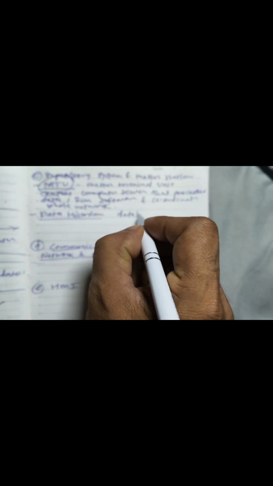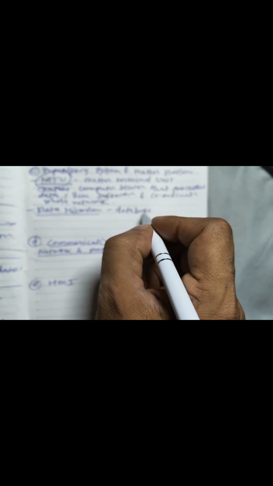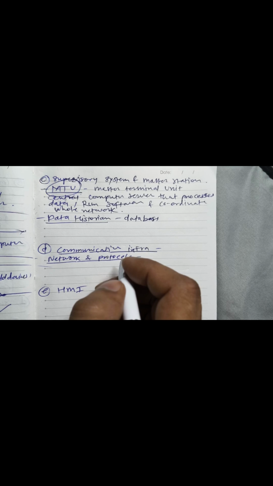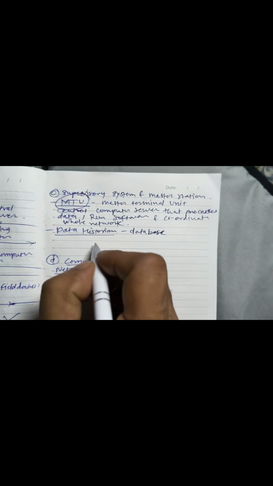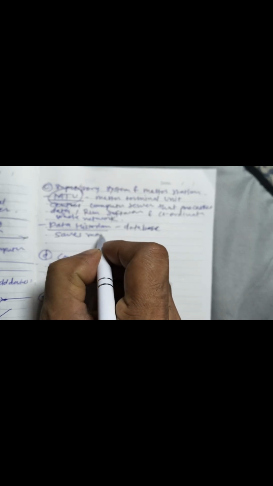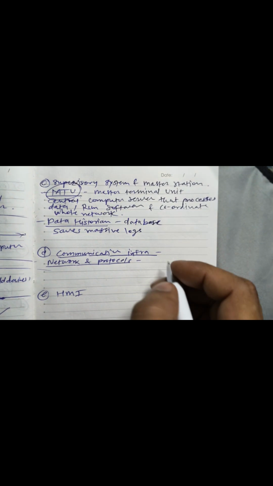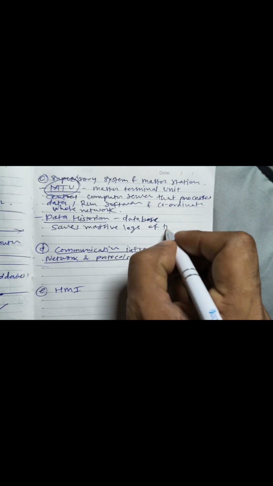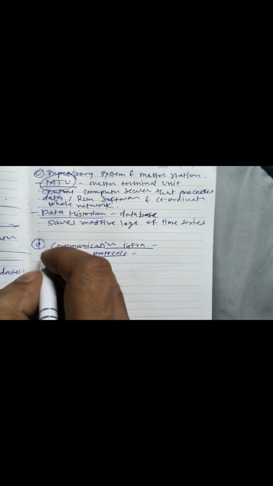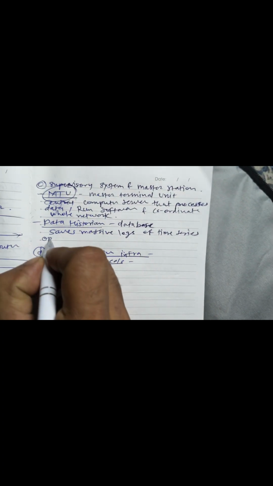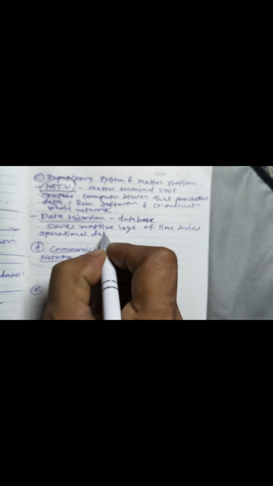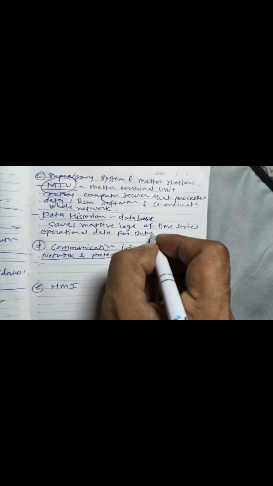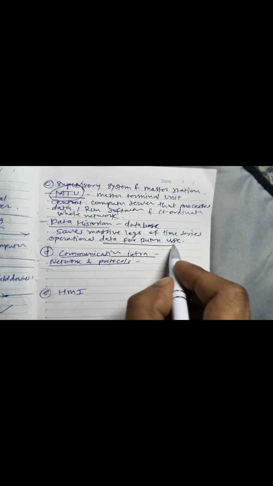Data historian, a specialized database. It is a database that saves massive logs of time series operational data for future review and future use. So this is the data historian.